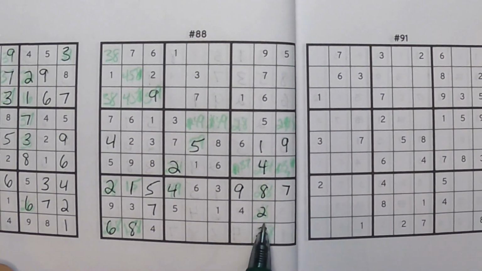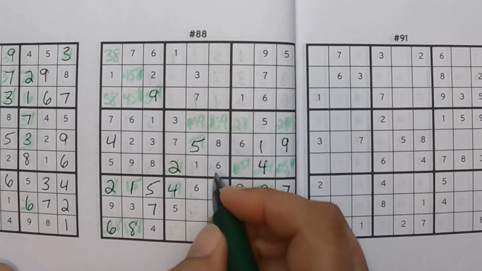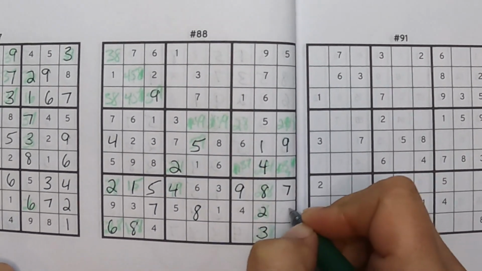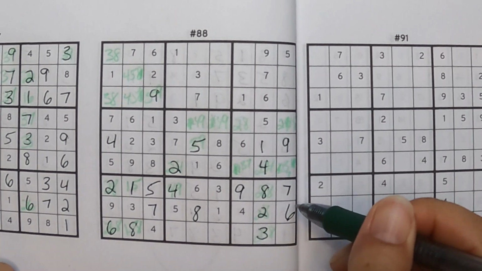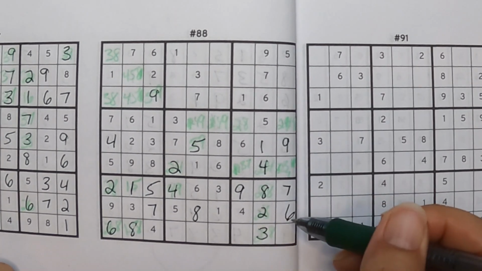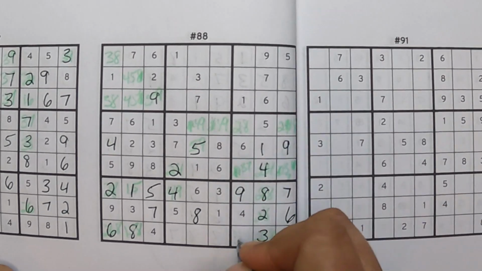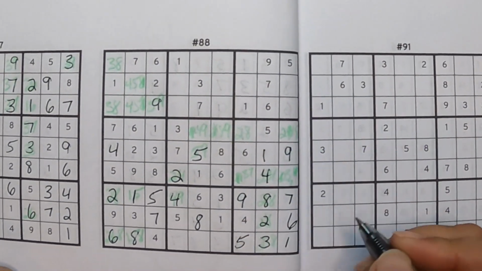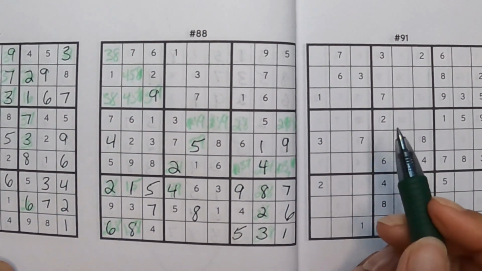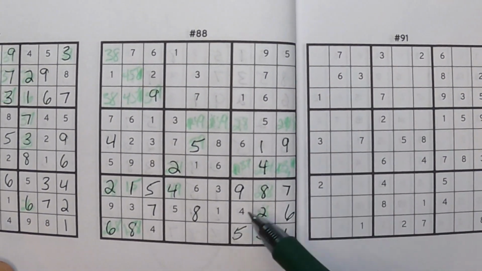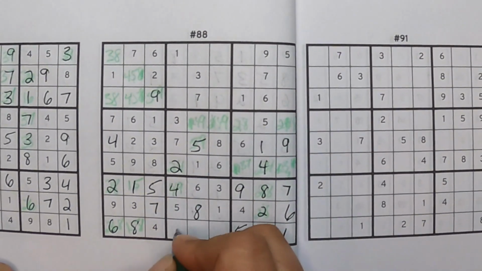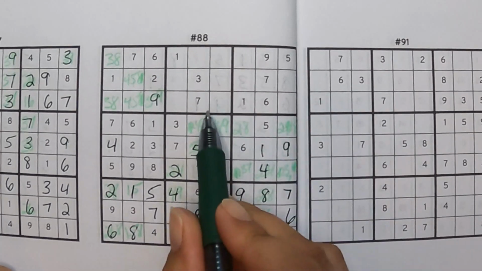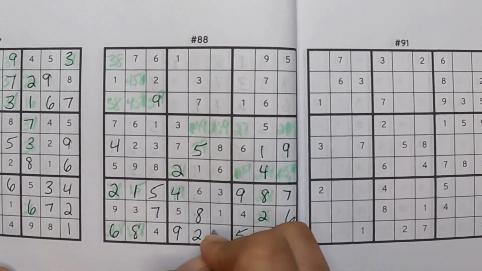For this row, we're missing 6 and 8. We've got a 6 here, so 8, 6. For this box, we're missing 1 and 5. We've got a 1 here, so 5, 1. For this box now, we're missing 2, 7, and 9. We've got a 2 and 7 here, so this is our 9. 7 here, so 2, 7.